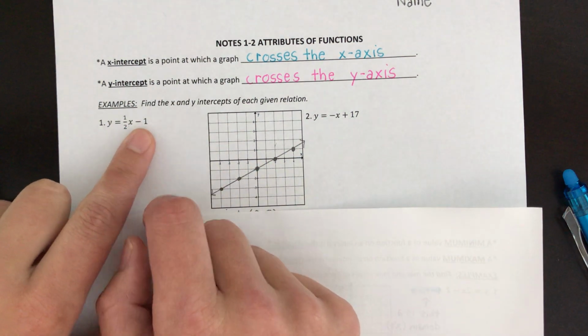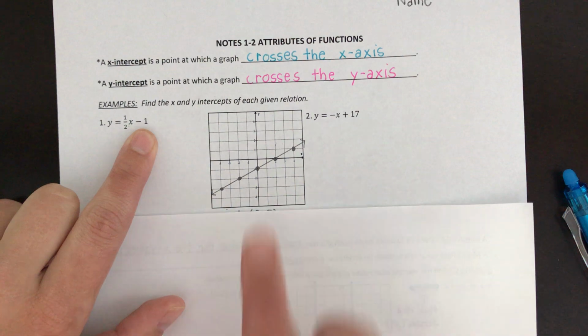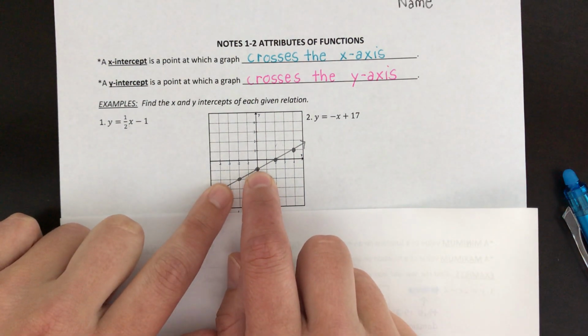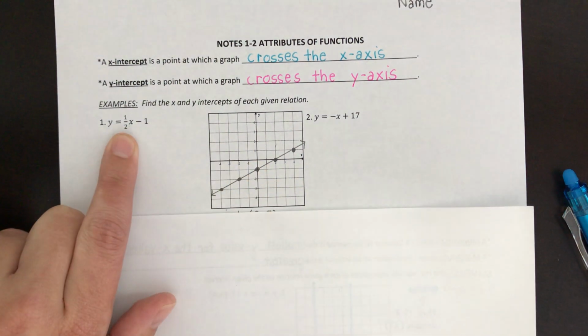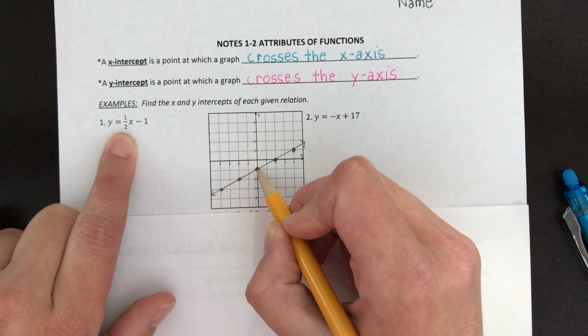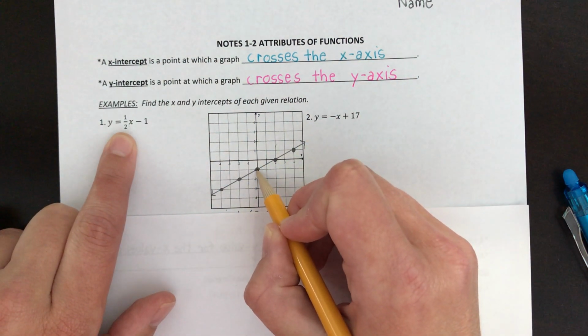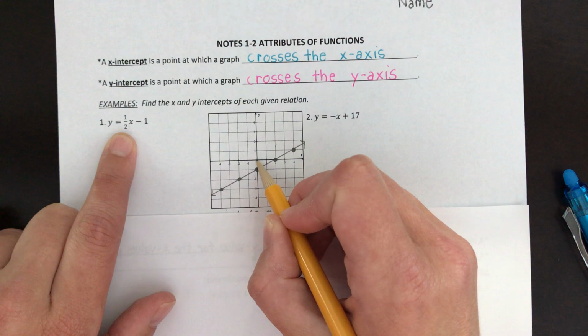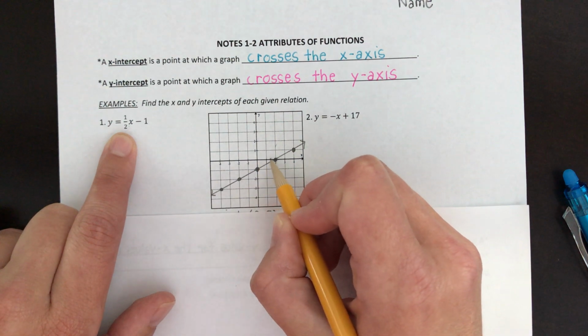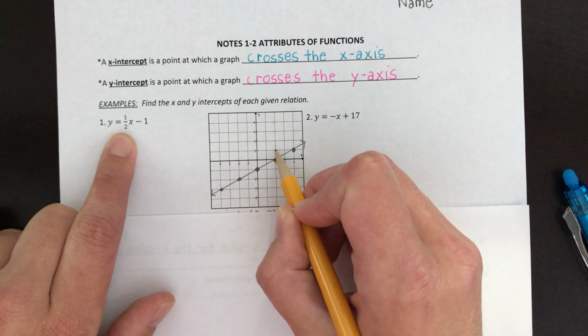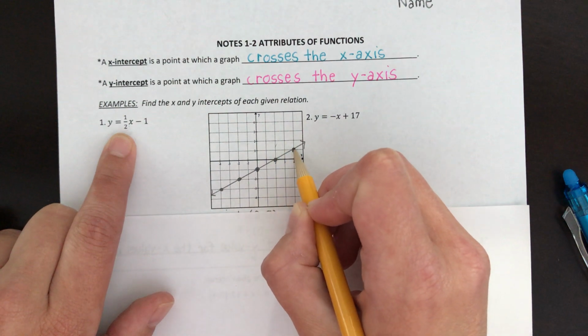So I've taken the -1, which we know is the b, which is our y-intercept, and I've plotted it. And then I looked at the slope, 1/2, specifically a positive 1/2. And I knew from my y-intercept that meant I rose 1, and then I went right 2. I went up 1, and then I went right 2.